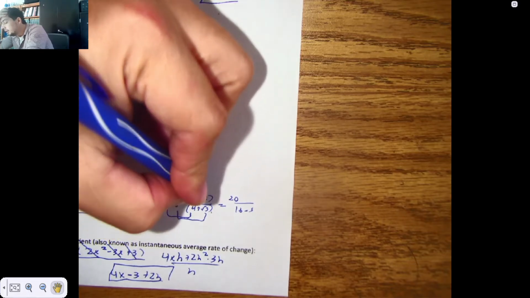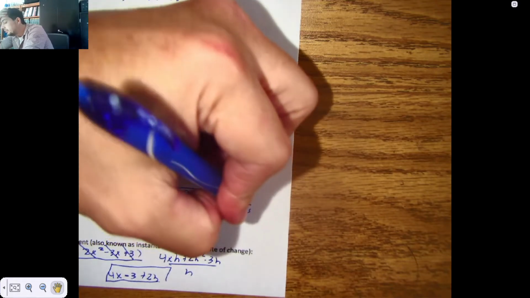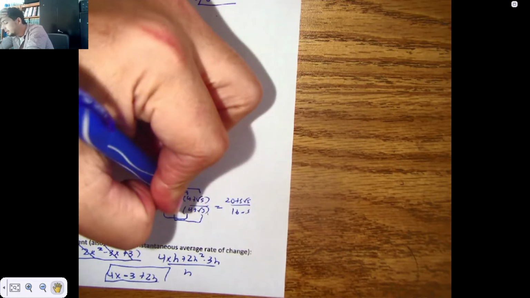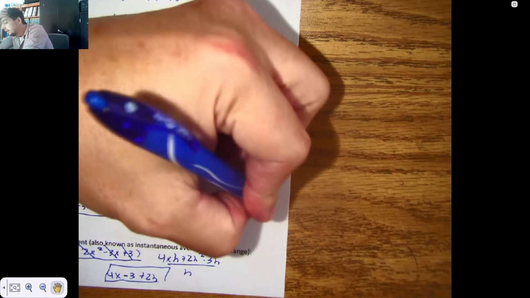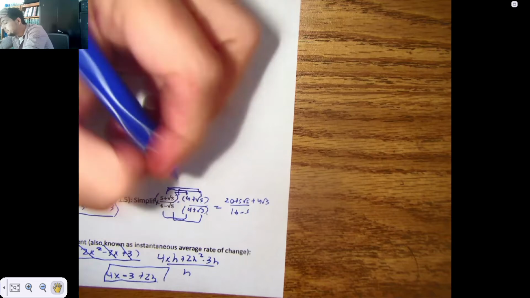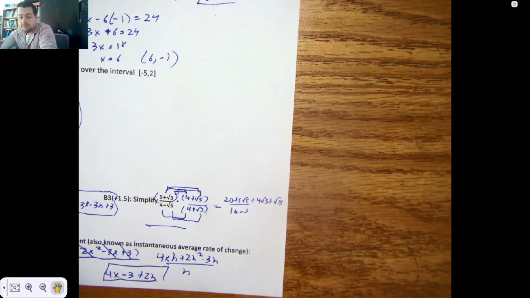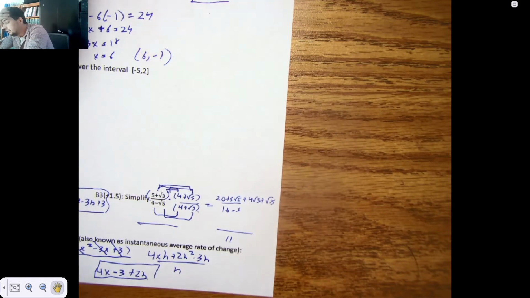4 times 5 is 20. 5 times root of 5 is 5 root 5. 4 times root of 3 is 4 root 3. And then root 5 times root 3 is root 15. There's not a whole lot you can do with that thing. You can do 16 minus 5, which is 11.